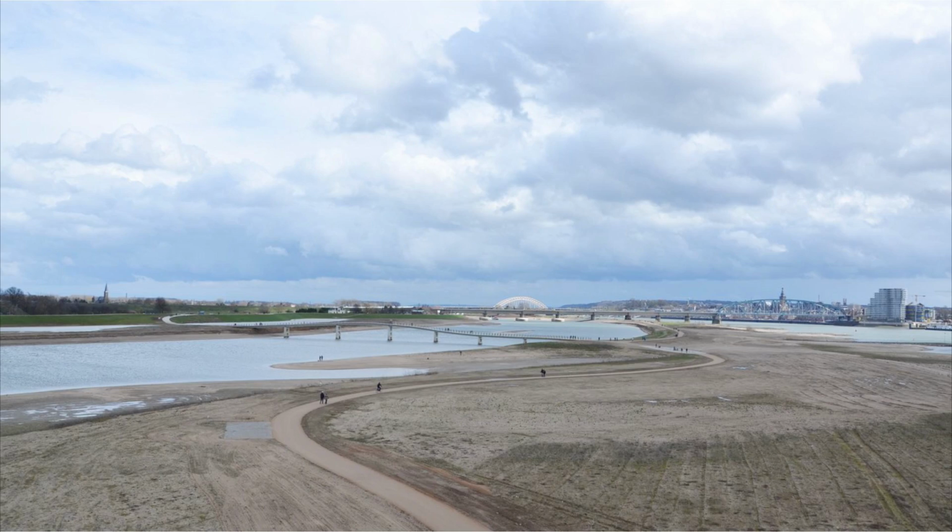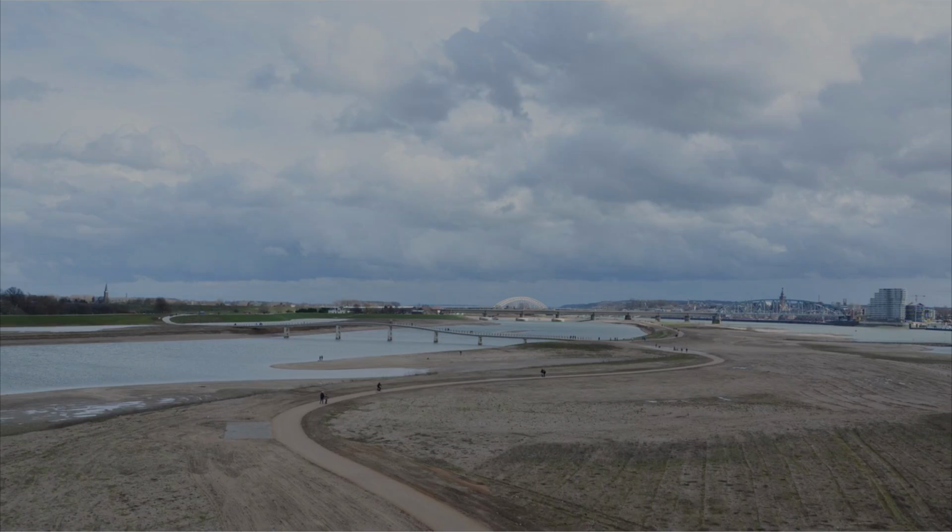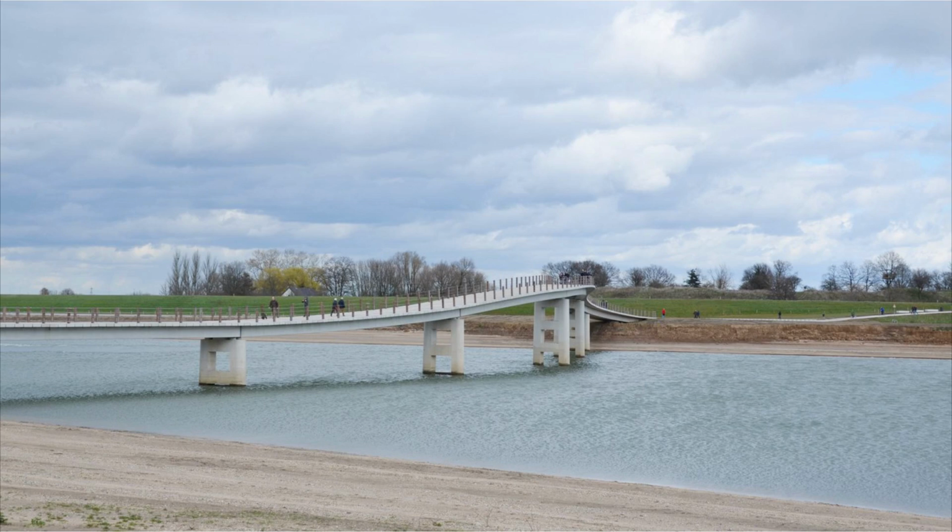This landscape is still barren because it's recently been developed, but it will naturally emerge based on the conditions that have been designed very carefully, designing elevations and embankments, these shoals and sandy areas which fall dry.